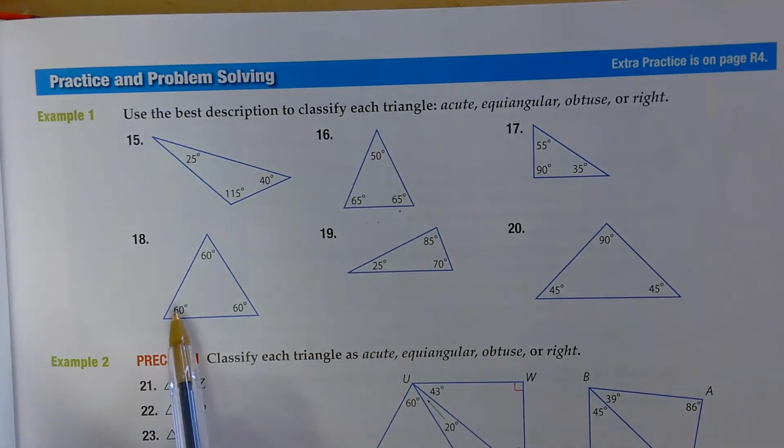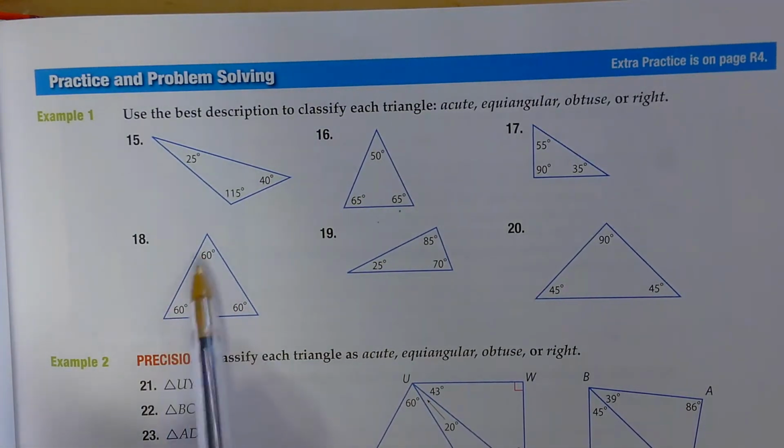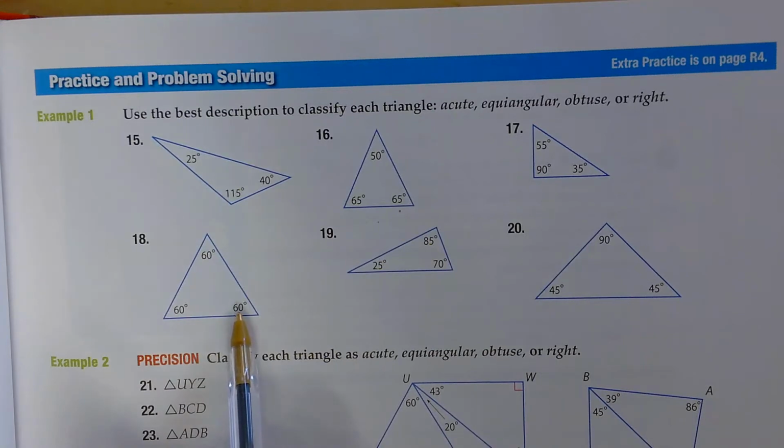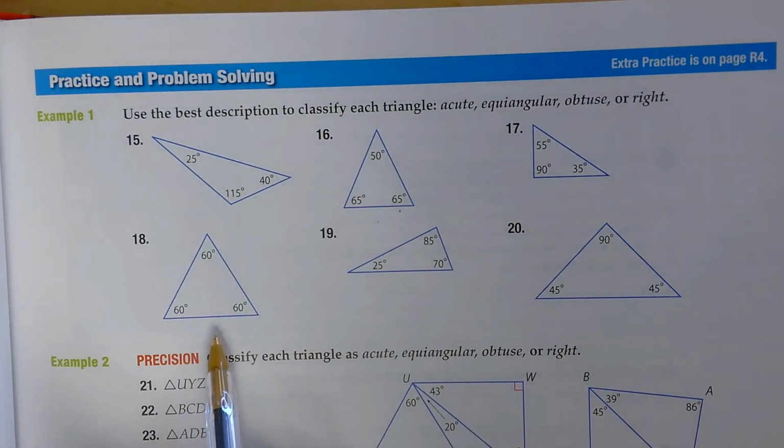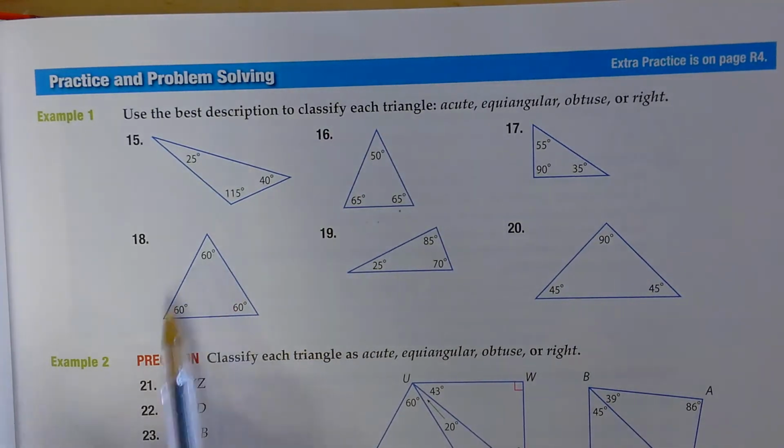Okay, number 18. You could call this acute because they're all less than 90, but that's not the best name. This is equiangular, because all three angles match. And if it's equiangular, it's also considered equilateral. If all three angles match, all three sides will match.